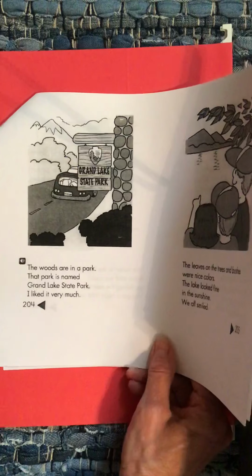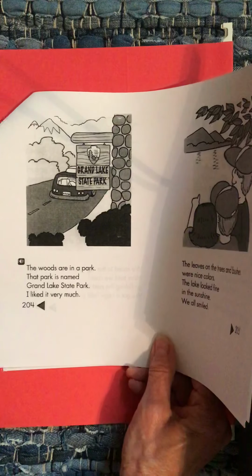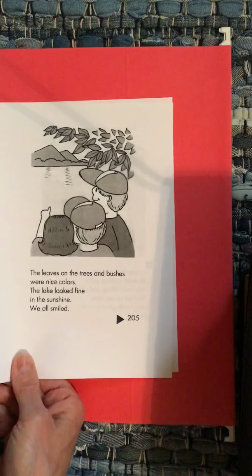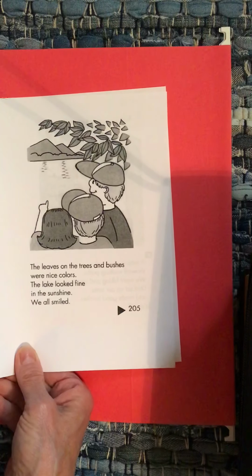Flip it. The woods are in a park. That park is named Grand Lake State Park. I like it very much. The leaves on the trees and bushes were nice colors. The lake looked fine in the sunshine. We all smiled. Turn the page to your next 2 pages.